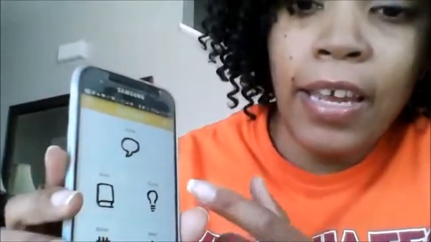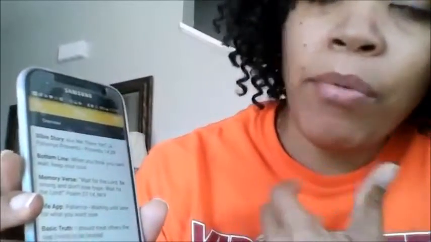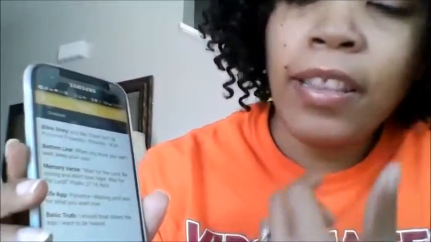Also, another thing I like is this little light bulb is Focus, and it talks about what our Bible story is, the bottom line, the memory verse, the life app, and the basic truth. That's good, especially in elementary. Sometimes you're trying to think really quick, okay, what was the life app again? And Kristen's doing a great job putting that on the wall for us, but you also have it right here. So when you're in your small groups time, you don't have to look around on the wall, you can just look on your phone.